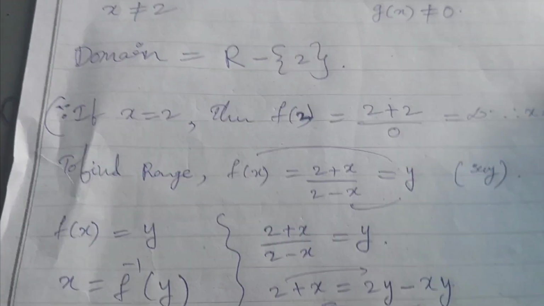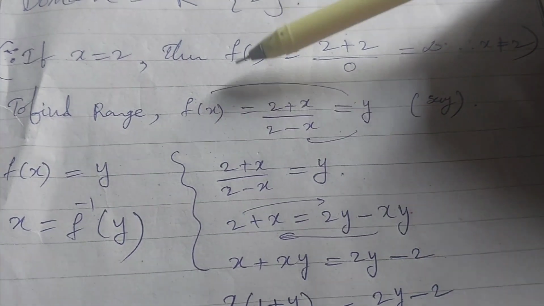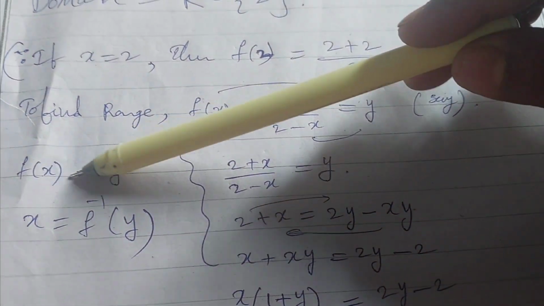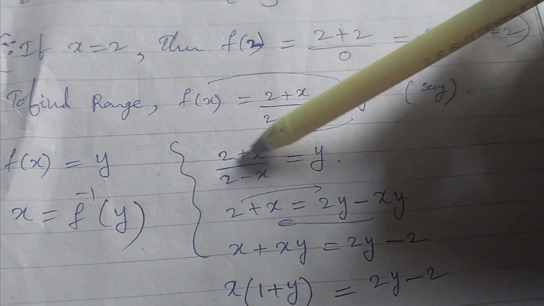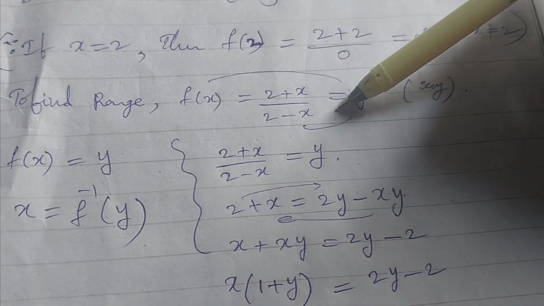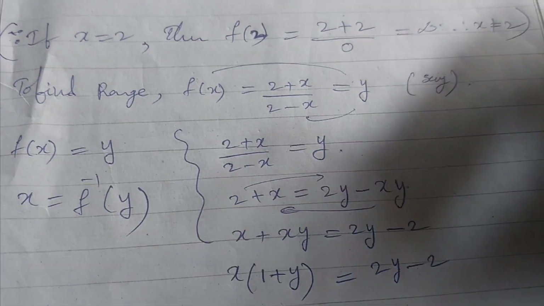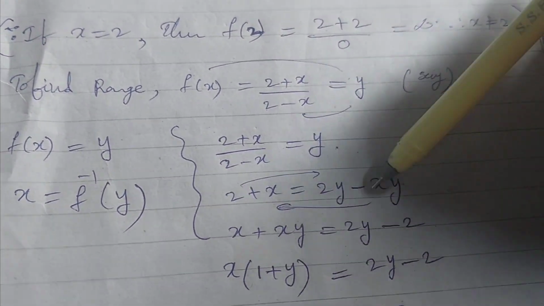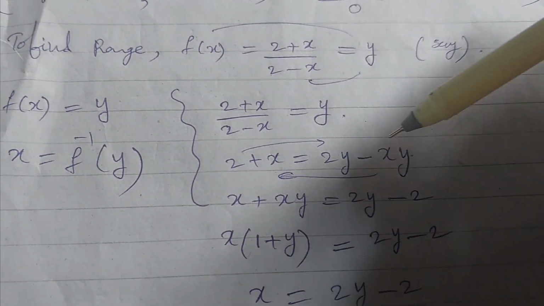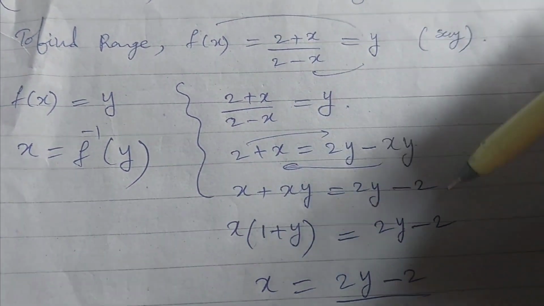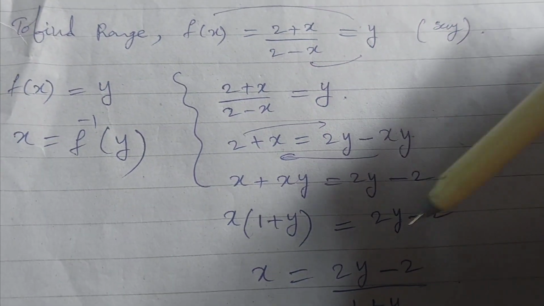So in other words, to find the range, I am taking the given function equal to y and equating first to last, second to last. So f of x is equal to y, then x is equal to f inverse of y. And next here also 2 plus x by 2 minus x is equal to y. Next cross multiplication, 2 into y is 2y, 2 into y into x, xy. And next take x terms to the left side and terms without x to the right side, because in the first equation I have x value. So here also try to write x value. So minus xy comes here, plus 2 goes to the right, minus 2. And next taking x common, 1 plus y left over and 2y minus 2.